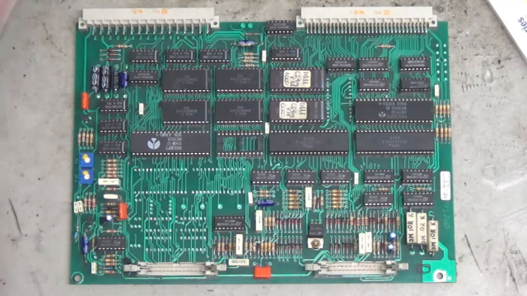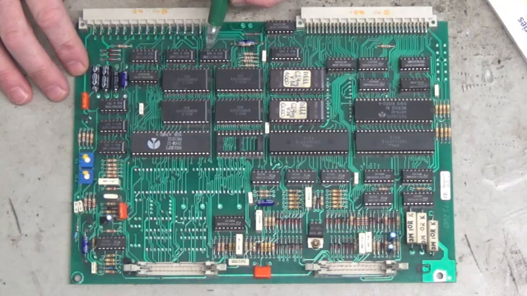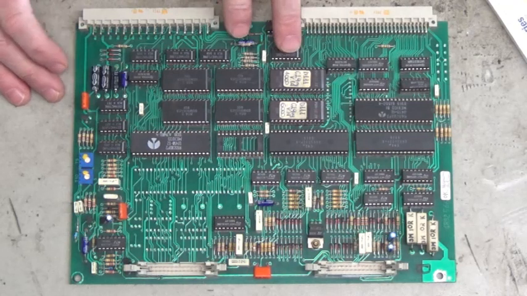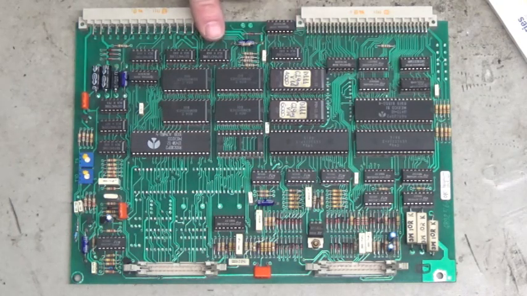I've got the data sheet for the 6502. Over here is a 74HCT138. Here's a 74HCT139, and here's another 74HCT138. The 74HCT138 is a 3-line to 8-line decoder demultiplexer. The 74139 is a dual 2-line to 4-line decoder demultiplexer.